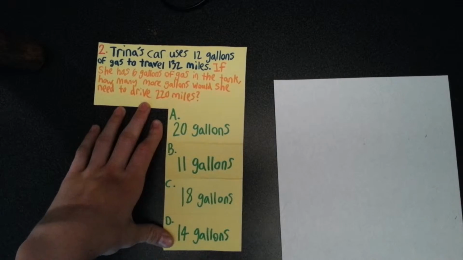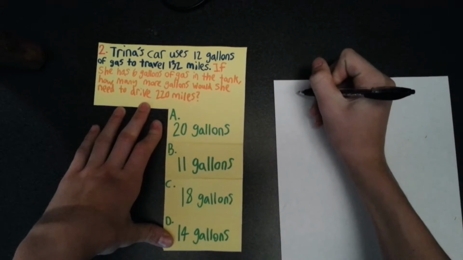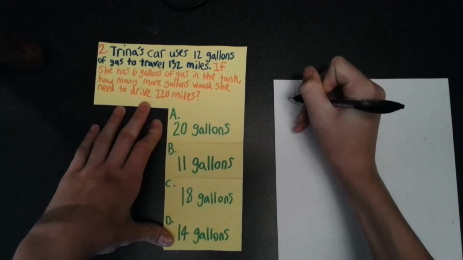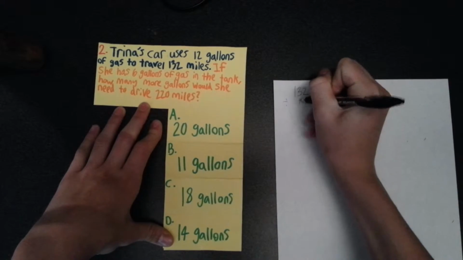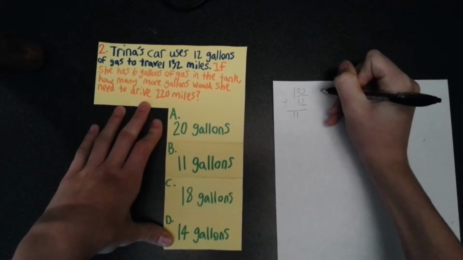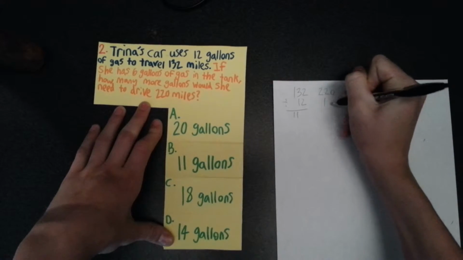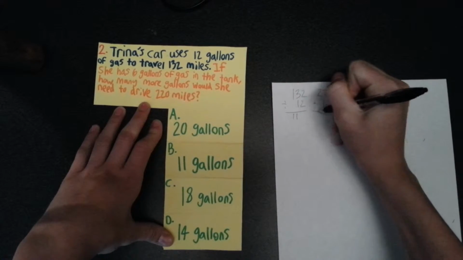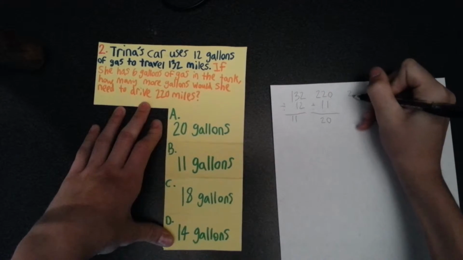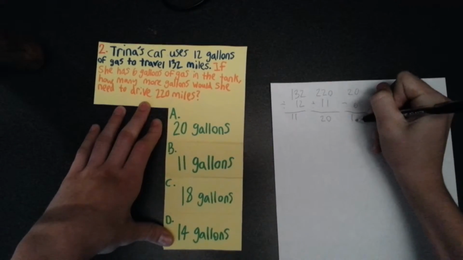The answer is D. 14 gallons. If she travels 132 miles with 12 gallons of gas, then she would get 11 miles to the gallon. If she needs to travel 220 miles at 11 miles to the gallon, she would need 20 gallons. But she already has the 6 gallons of gas in her car, so therefore that would give us 14.